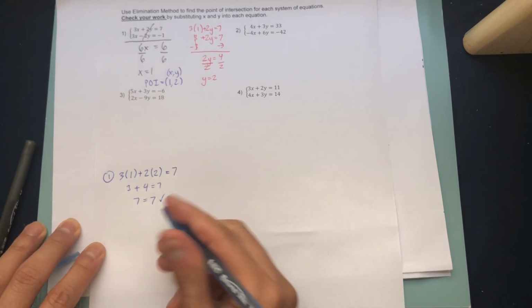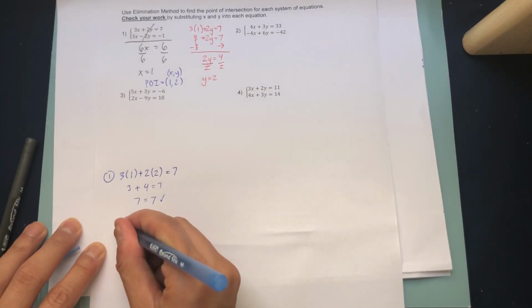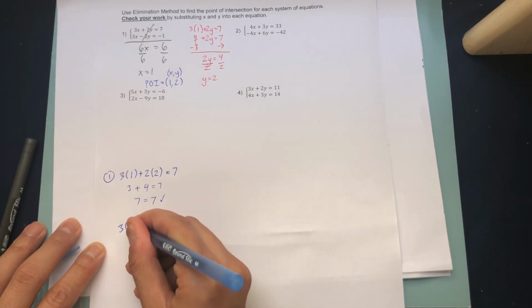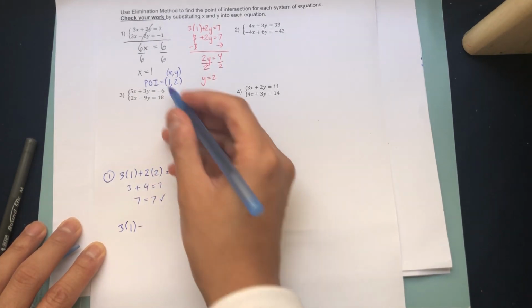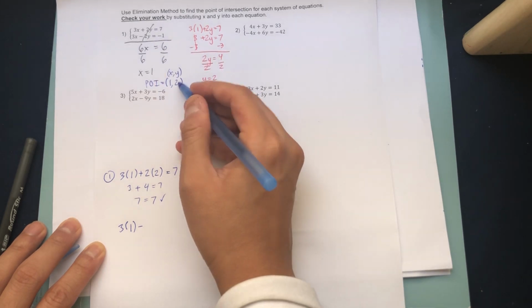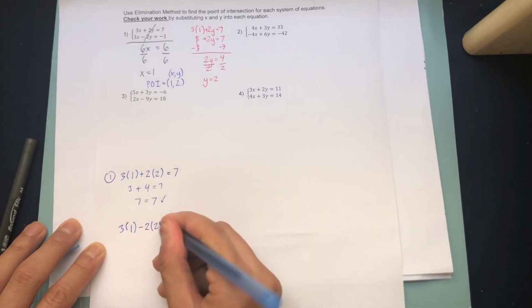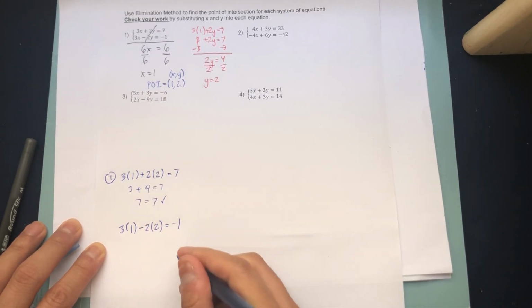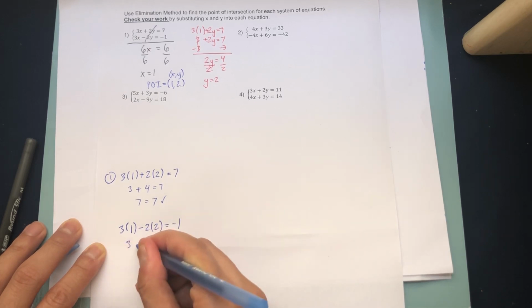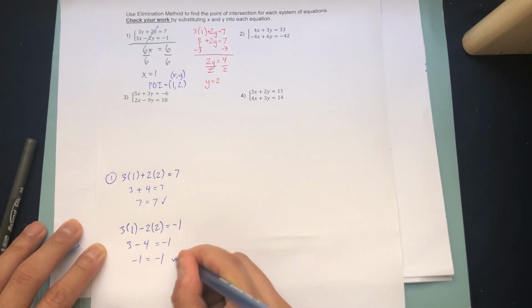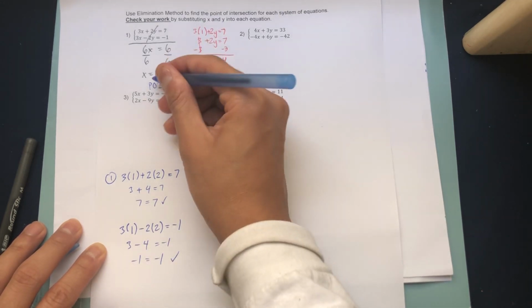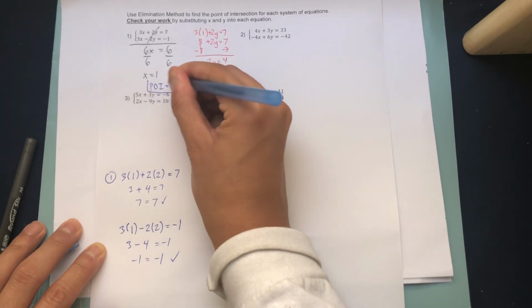Now we're going to do similarly with the second equation, 3 times x, which is 1, minus 2 times y, which is 2, must equal negative 1. 3 times 1 is 3, 2 times 2 is 4, so 3 minus 4. 3 minus 4 is negative 1, and negative 1 does equal negative 1. Therefore, our point of intersection, 1, 2, is correct.